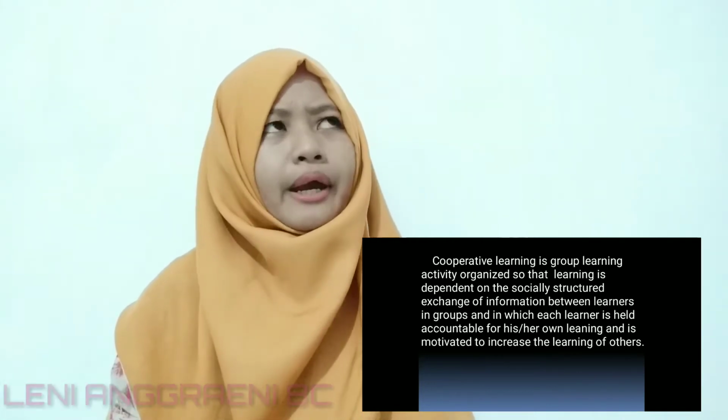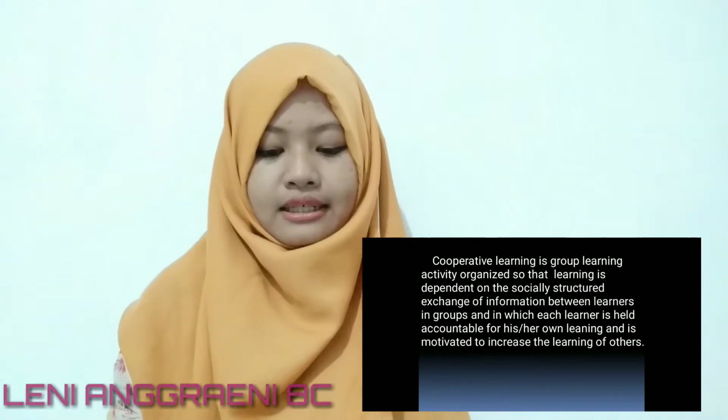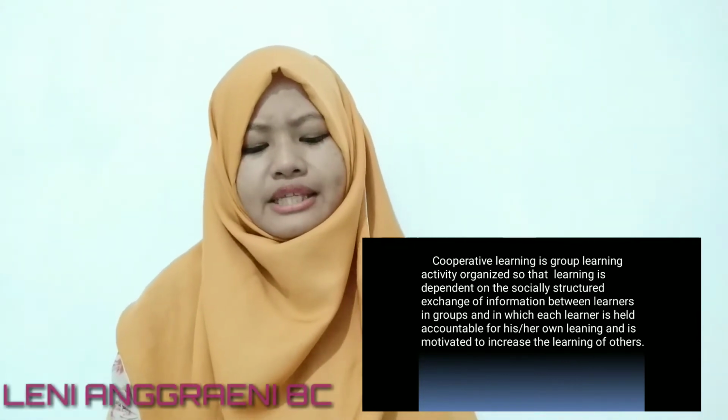Cooperative learning is group learning activity organized so that learning depends on the socially structured exchange of information between learners in groups, and in which each learner is held accountable for his or her own learning and is motivated to increase the learning of others.